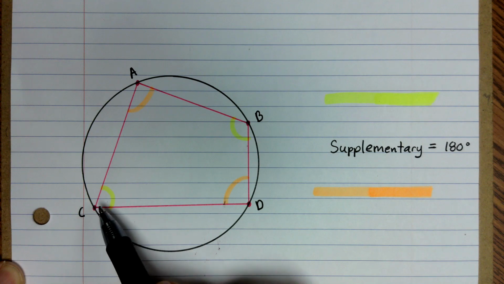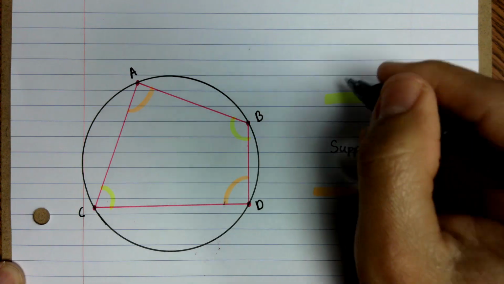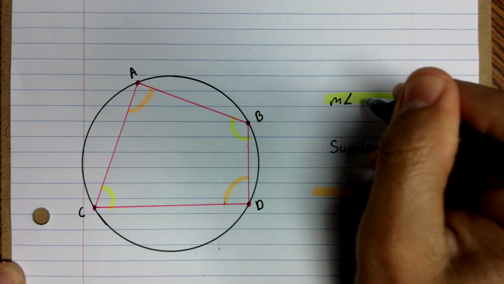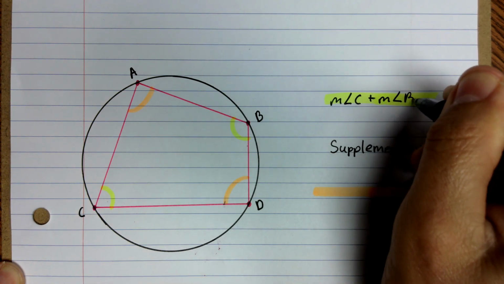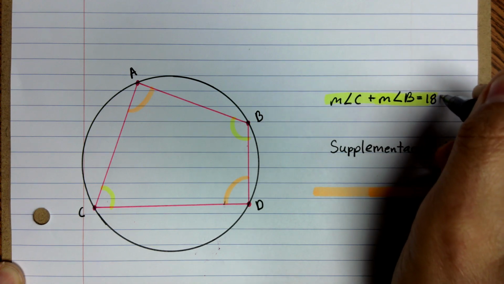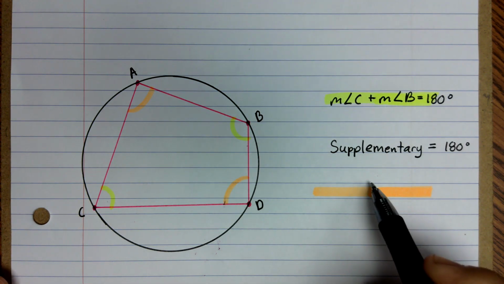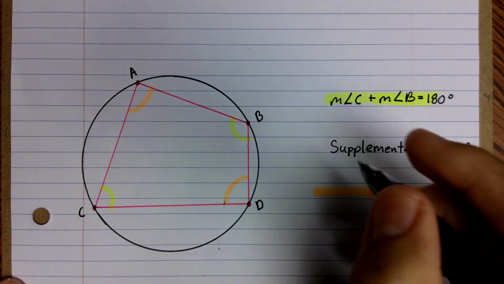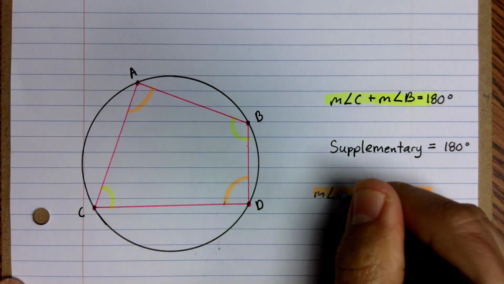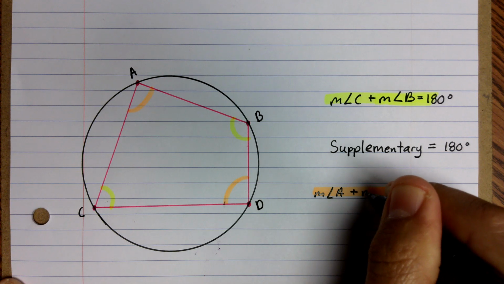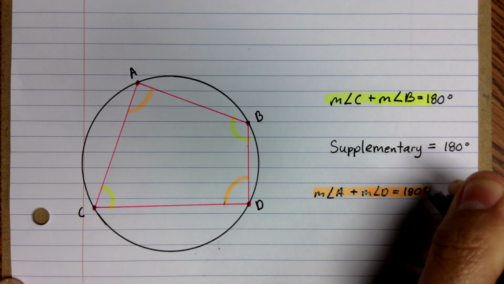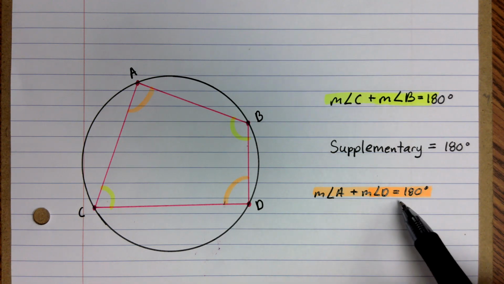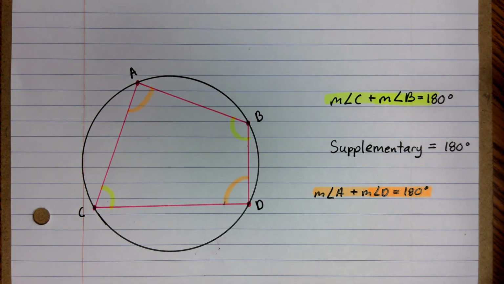Supplementary just means that they add to equal 180 degrees. So for instance, angle C and angle B. The measure of angle C plus the measure of angle B will be equal to 180 degrees. And likewise, when we're looking at A and D, the measure of angle A plus the measure of angle D should be equal to 180 degrees. And if you remember this rule right here, then you're going to be able to solve these really easy. So let's continue with the problem.